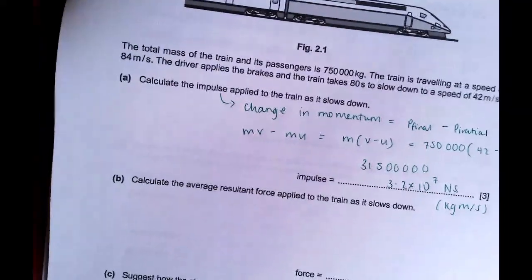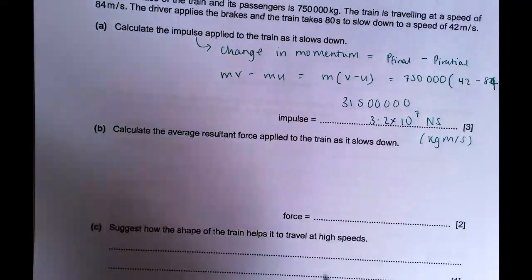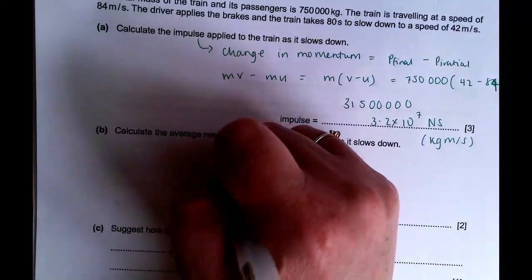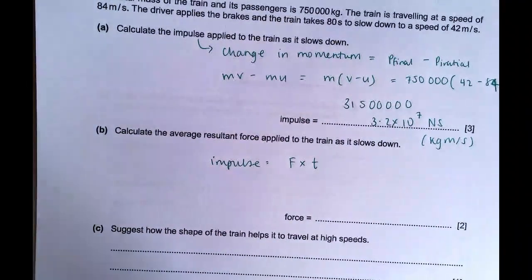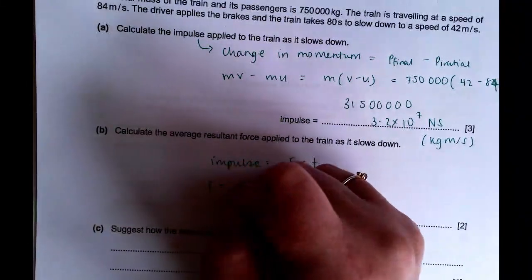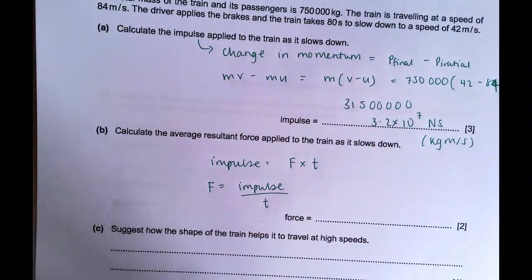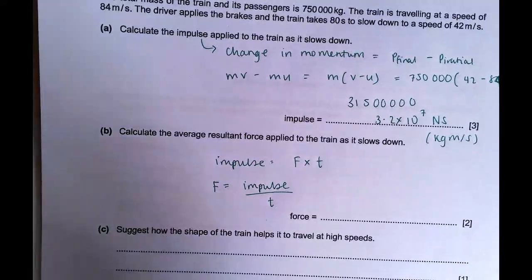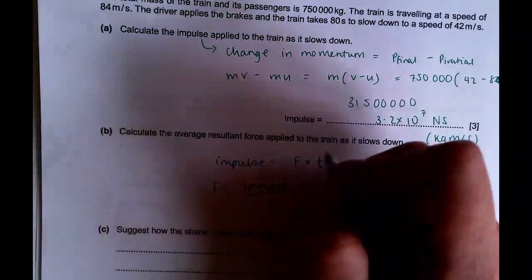Then it asks you to calculate the average resultant force applied to the train as it slows down. So we also know that impulse is equal to force multiplied by time. So force is impulse divided by time. And we know that that then took 80 seconds. So we can take this number and then divide it by 80.